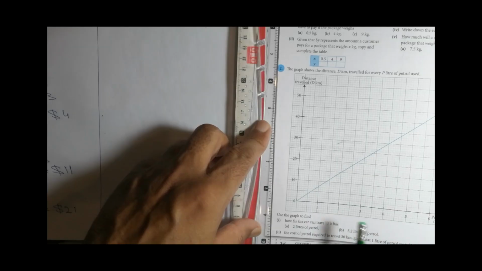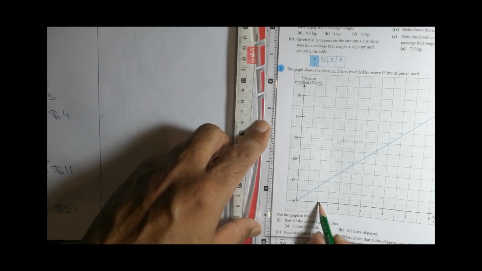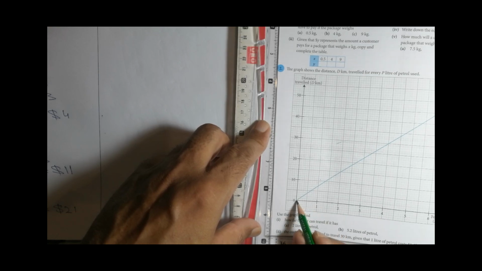If we see, there are small scales in each centimeter. The partition is such that there are 5 small squares. So from here to here, this distance is 1. So each small square equals 0.1. So 0.1, 0.2, 0.3, 0.4, 0.5 up to 0.9, then 1. So every division on the x-axis is equal to 0.1.